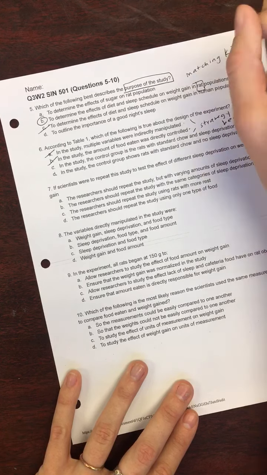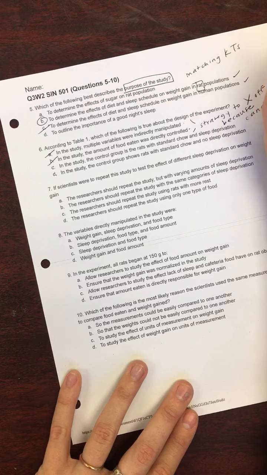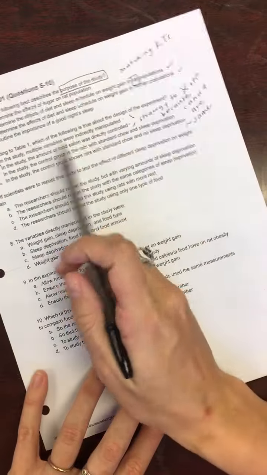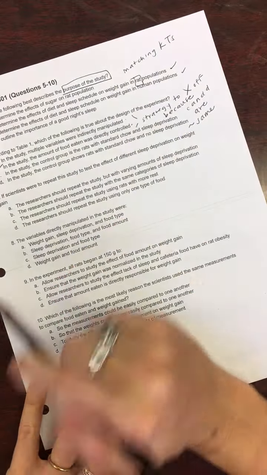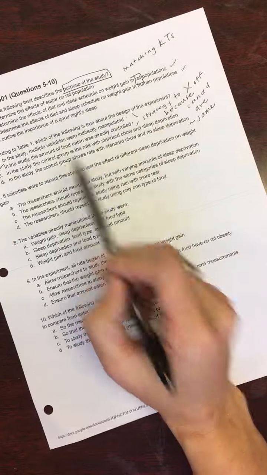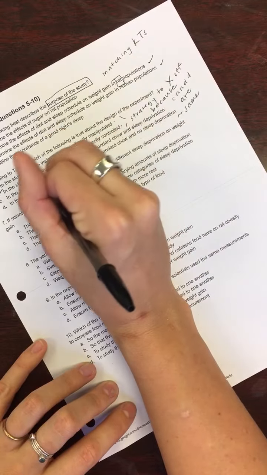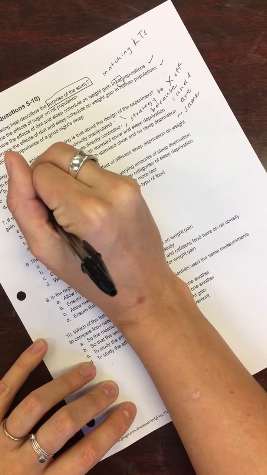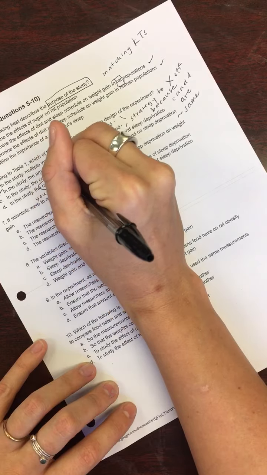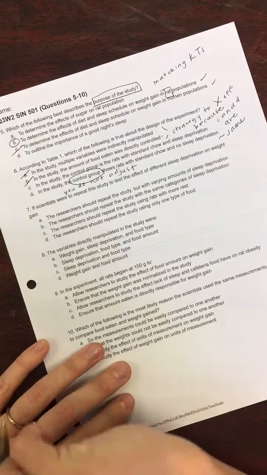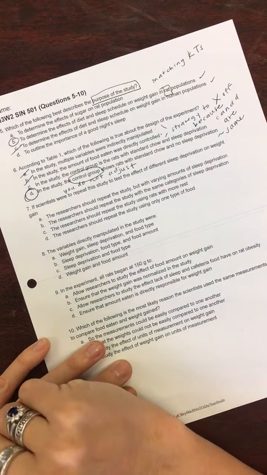Because C and D are almost the same. Now, the control group is the rats with standard chow and sleep deprivation. In the study, the control group shows rats with standard chow and no sleep deprivation. So control group is the group you do not adjust. So that means we're not going to deprive them of anything and we're not going to change their diet. So that means that D is the control.